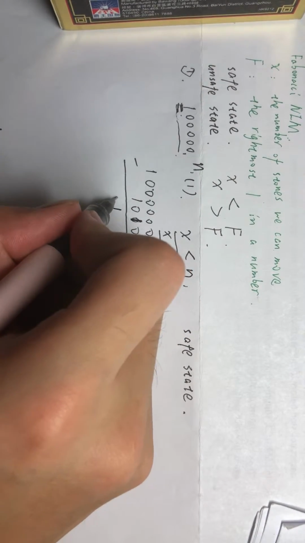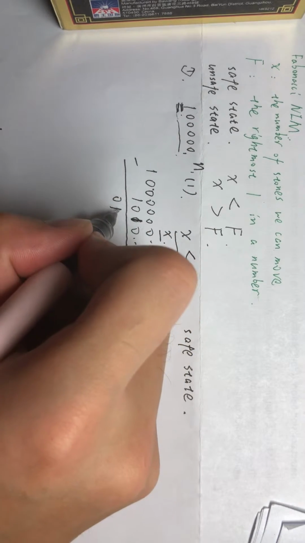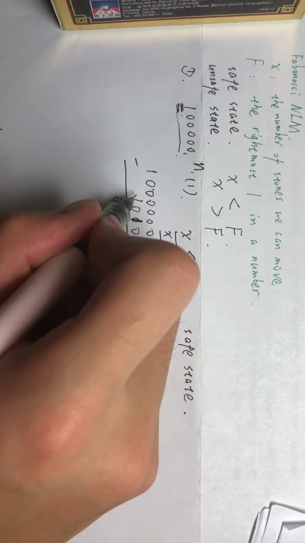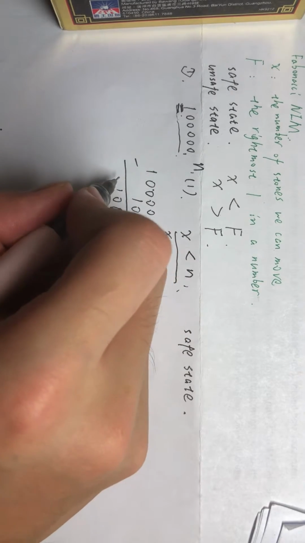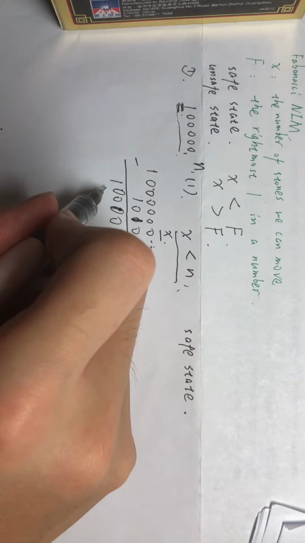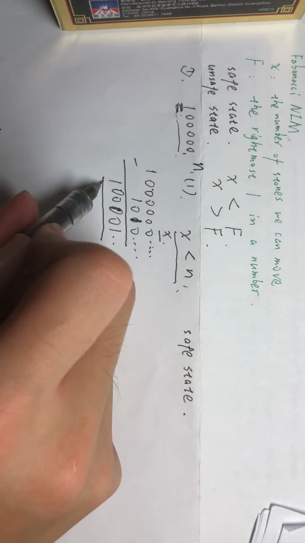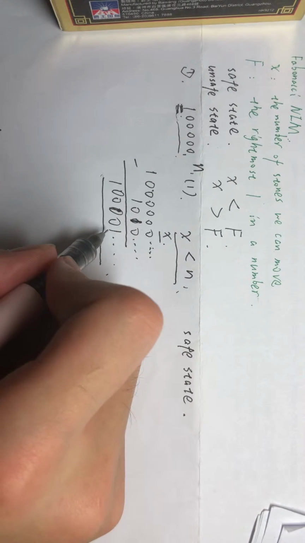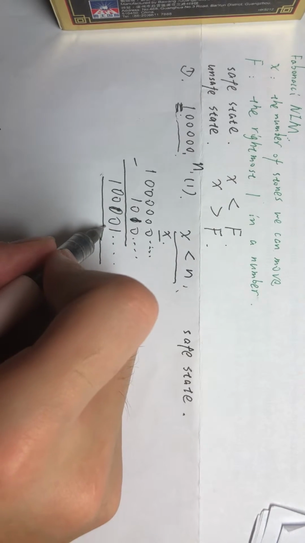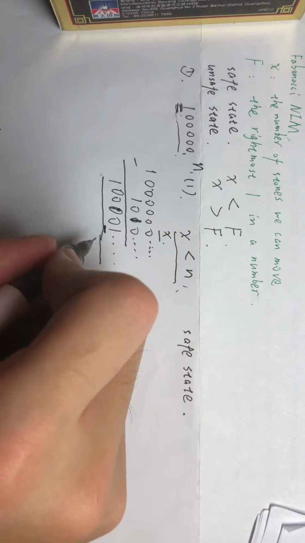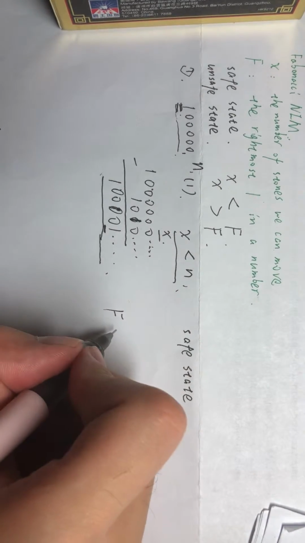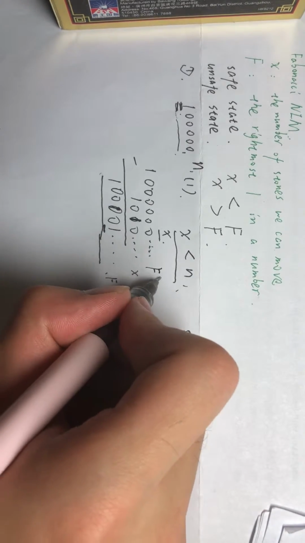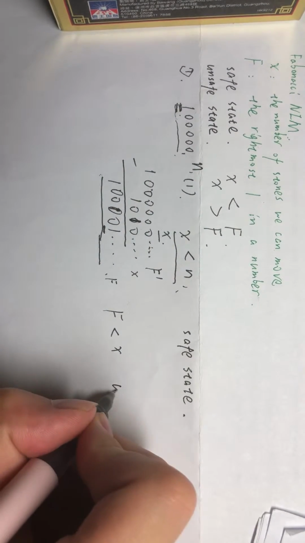If there's a 1 in it, the remaining part will be like this, and it's very obvious that the rightmost one, which stands for F, will be smaller than x, so it's an unsafe state.